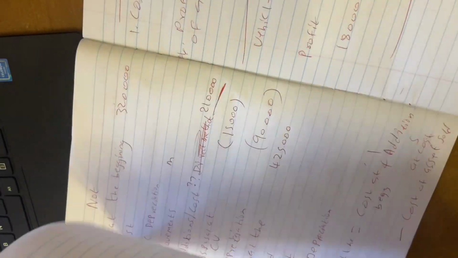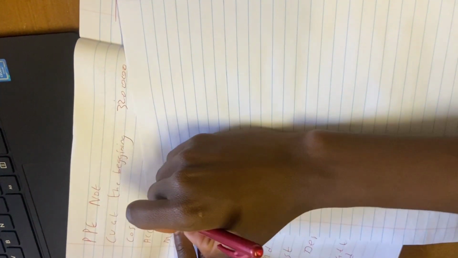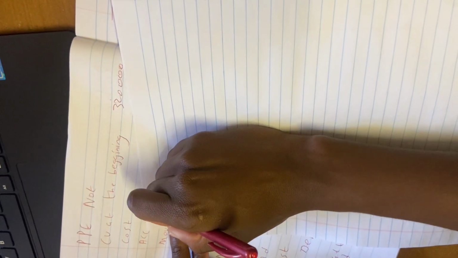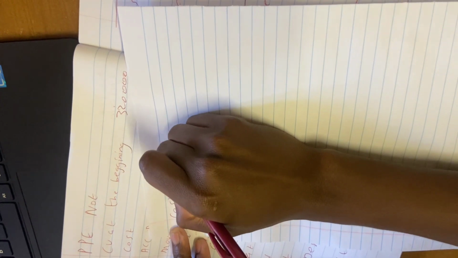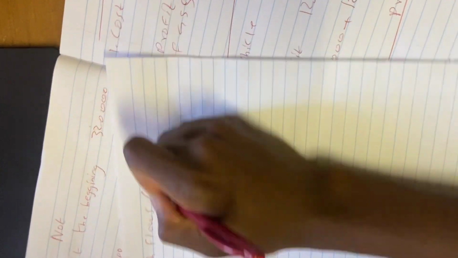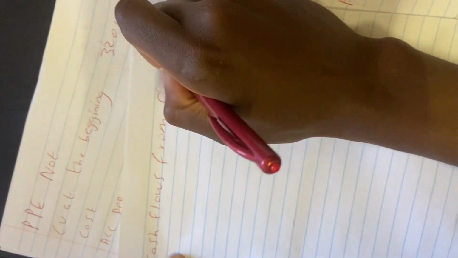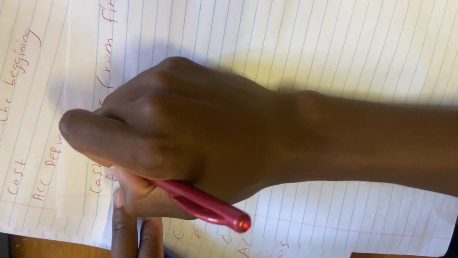We now have to focus on financing activities. This is why we're talking about the shares and the long-term loan. Cash flows from financing activities.